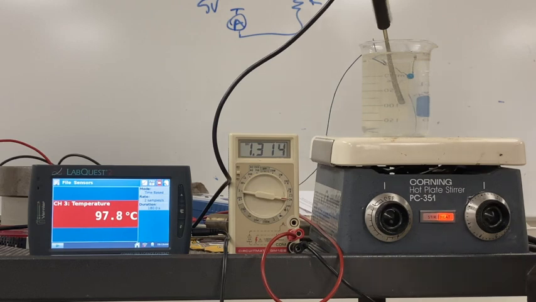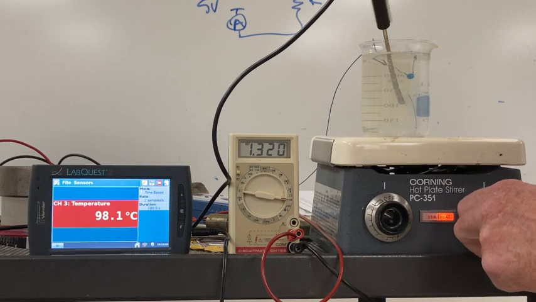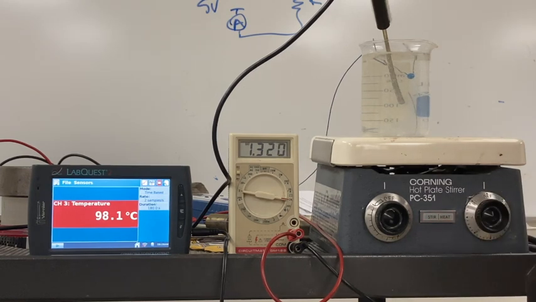Okay, now water is starting to boil. At 98, 1.320. So that's our final temperature then.